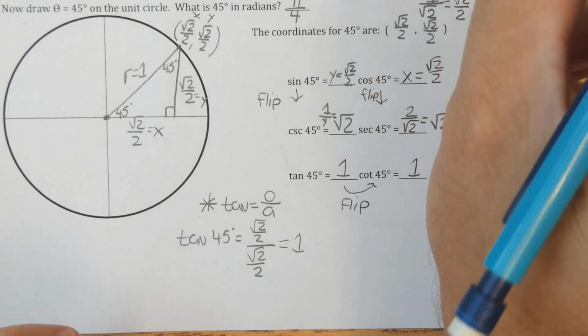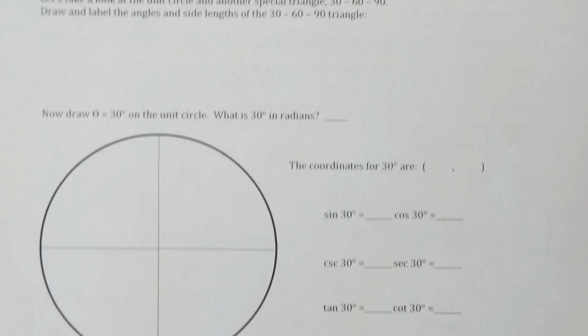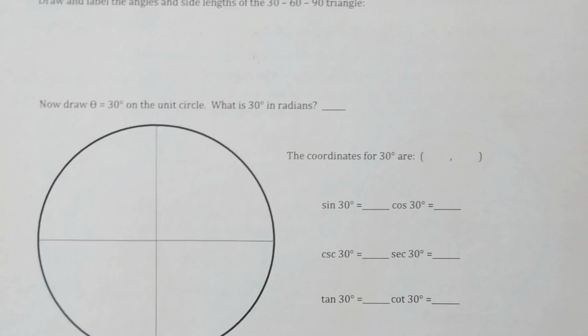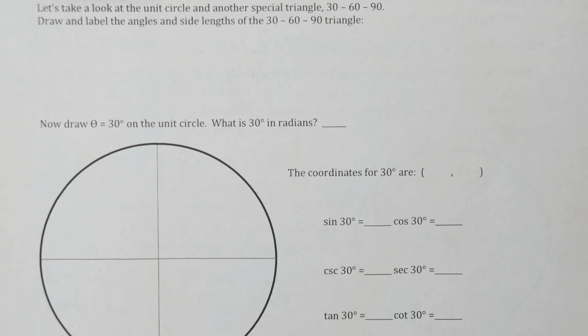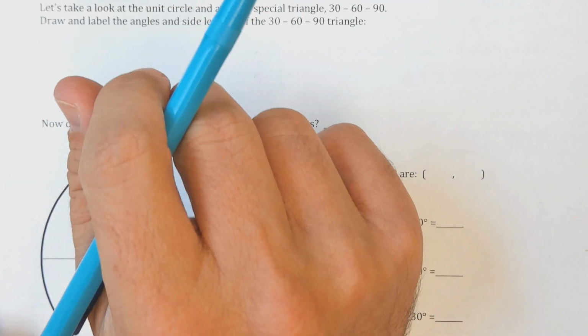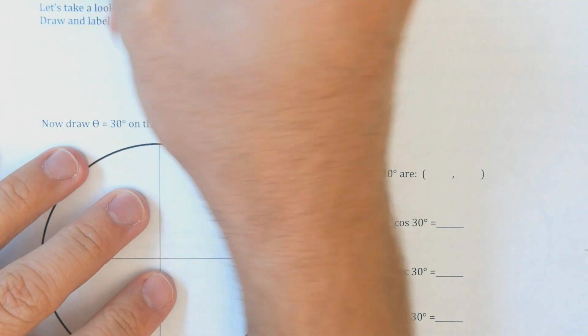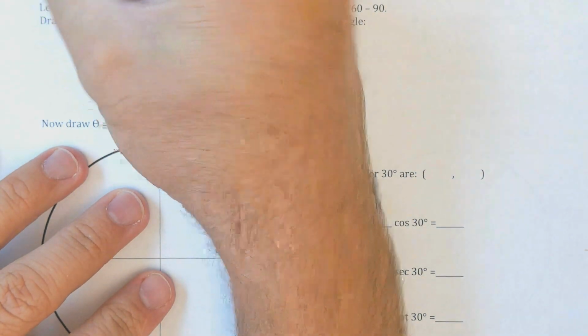So now we're going to look at the 30, 60, 90 triangles on the back. I would pause and wait for a second, if you need to get caught up, before we move on to the back here. Okay? So now we're going to look at another special right triangle, our 30, 60, 90 triangle. So let's go ahead and draw that special right triangle.